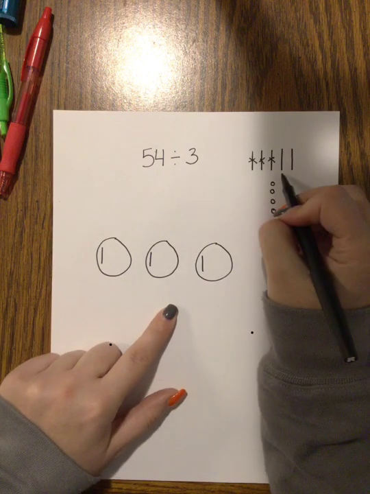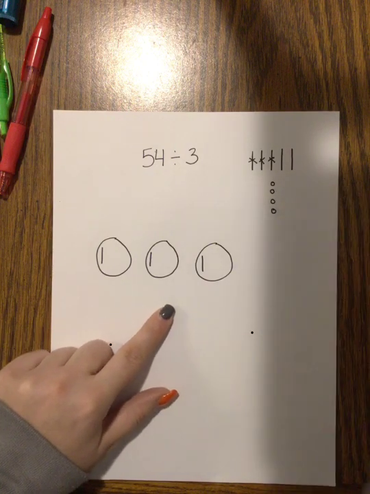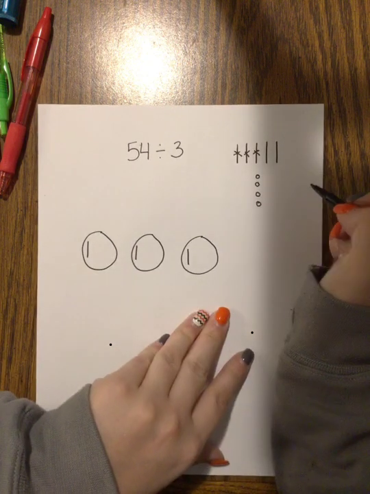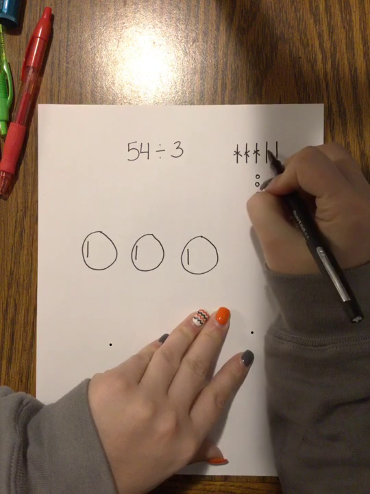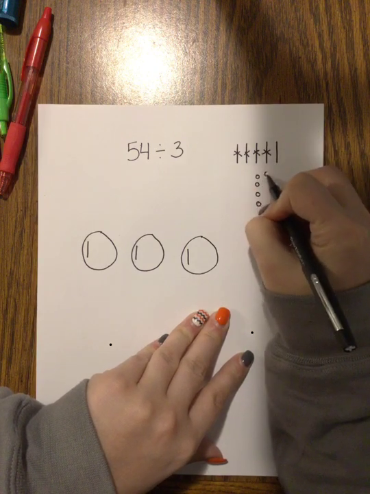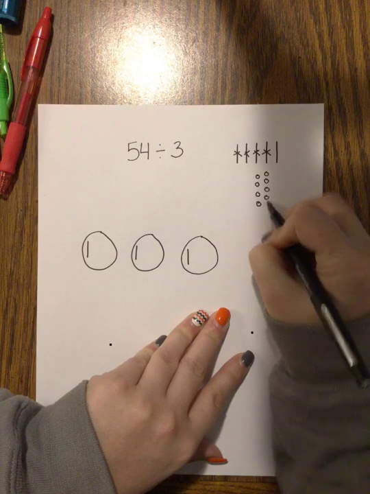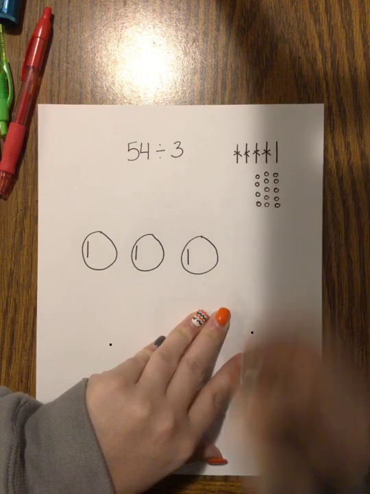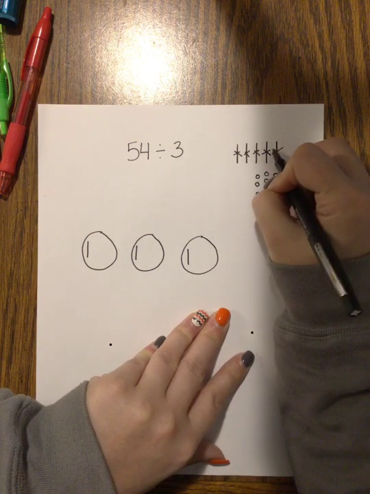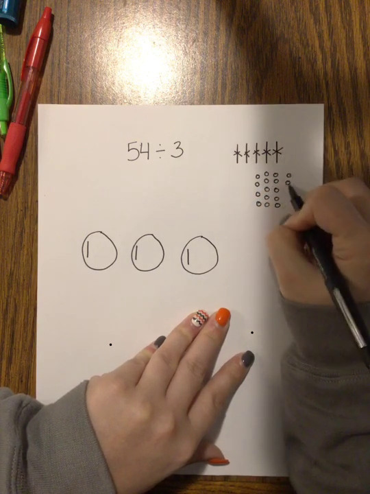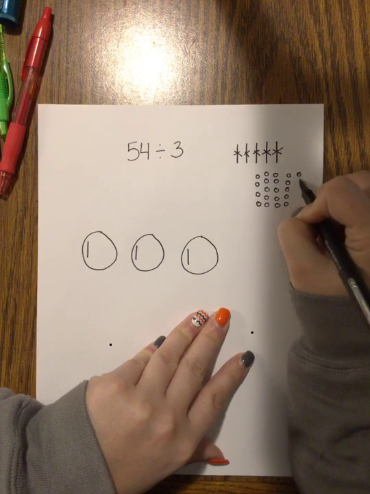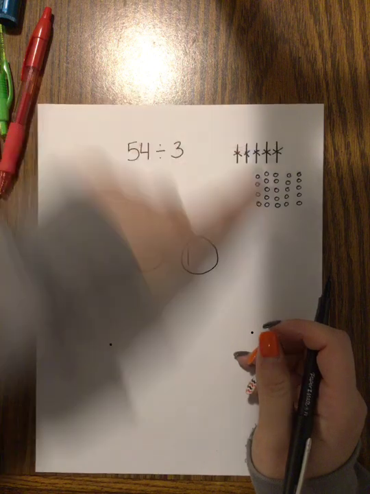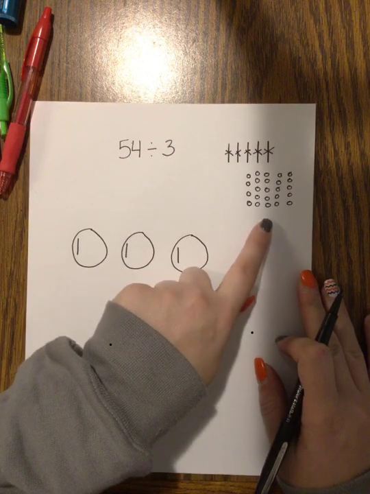Now, if I look, I only have 2 tens left. That's not going to work because I have 3 groups. So I've got to take these tens and turn them both into ones. I'm going to exchange this 10 for 1, 2, 3, 4, 5, 6, 7, 8, 9, 10 ones. And I'm going to exchange this 10 for 1, 2, 3, 4, 5, 6, 7, 8, 9, 10 ones. So now I don't have any more tens. I've already regrouped them into a bunch of ones.